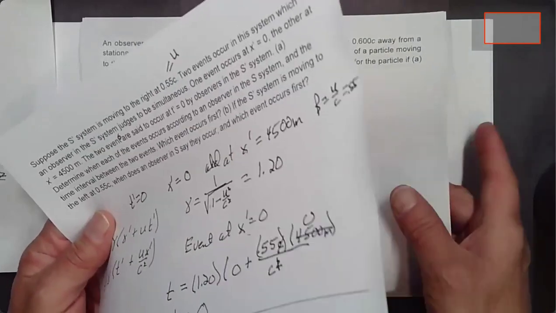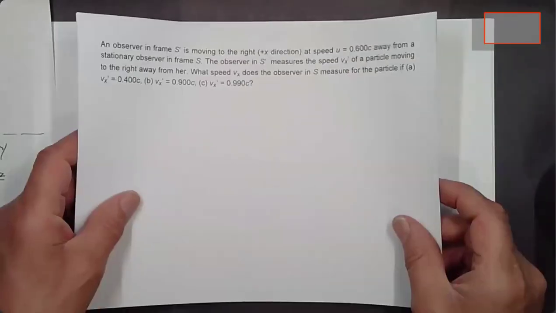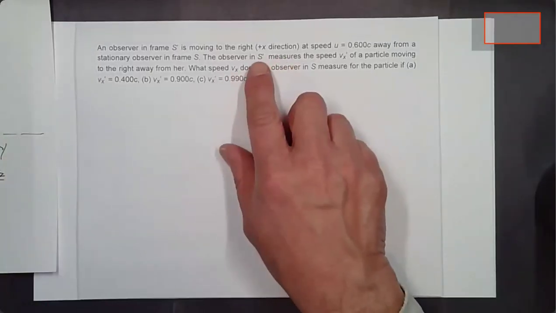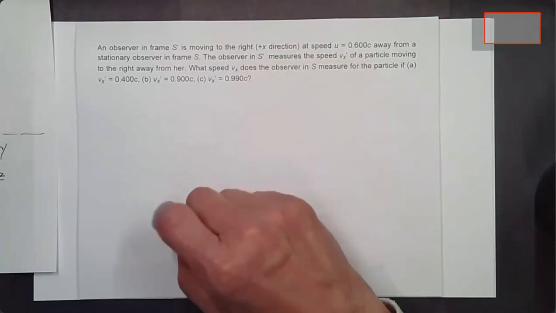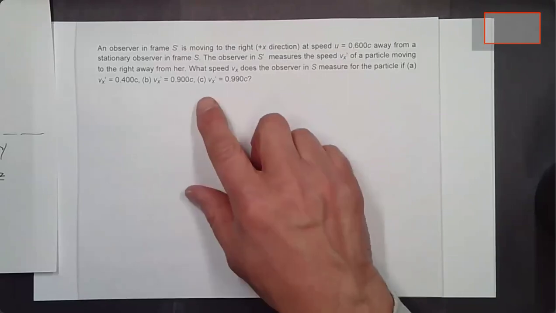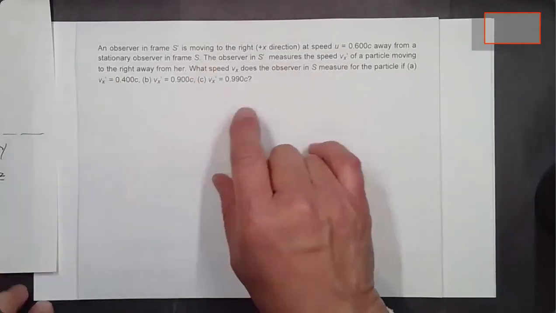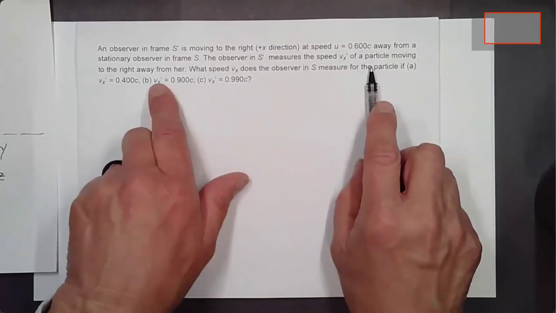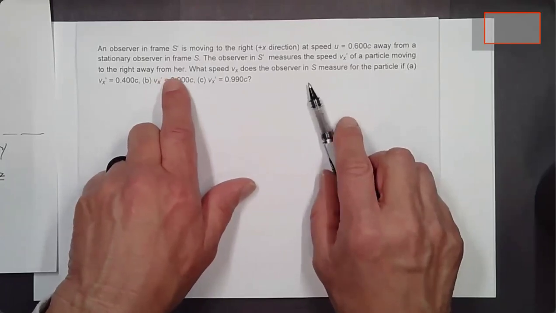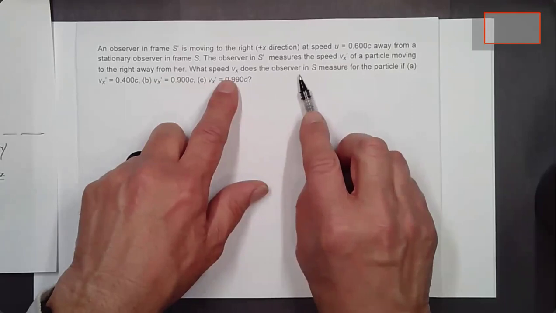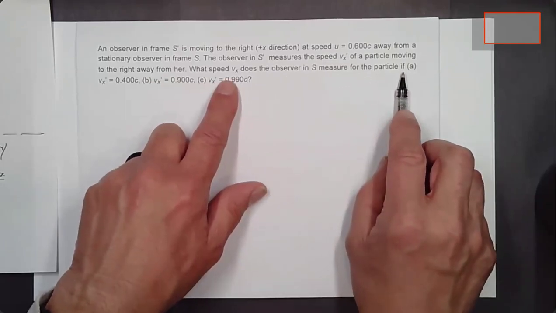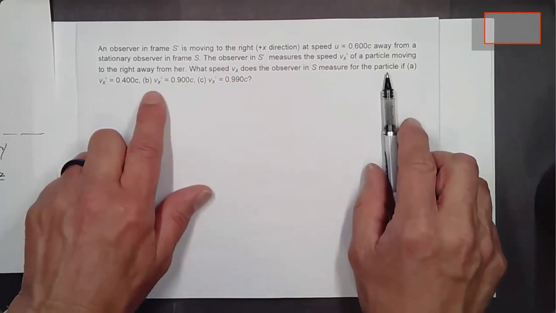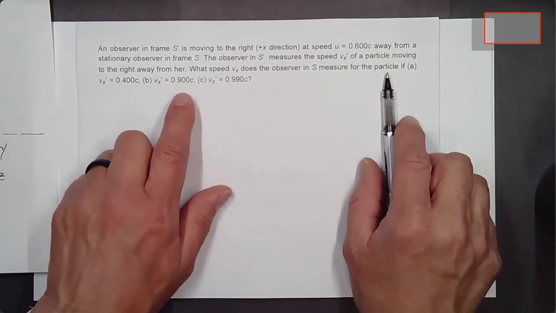Okay, let's try another one. An observer in frame S prime is moving to the right, this time at a speed of u equals 0.600 c, away from a stationary observer in frame S. The observer in S prime measures the speed v sub x prime of a particle moving to the right away from her. What speed v sub x does the observer in S measure for the particle if A, v sub x prime is 0.400 c, B, v sub x prime equals 0.900 c, and C?